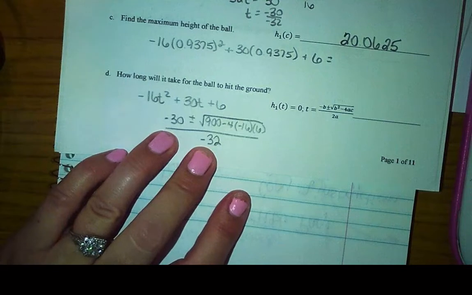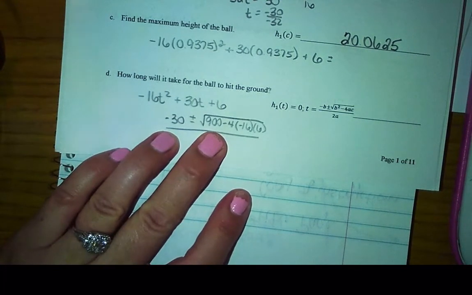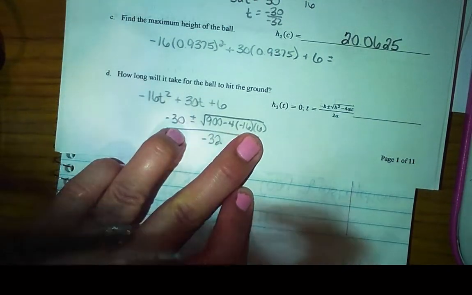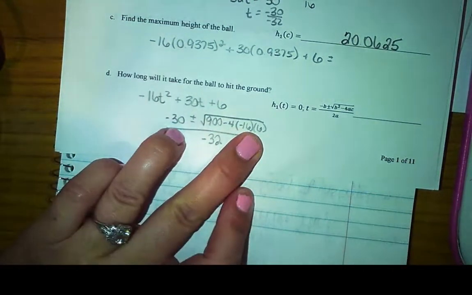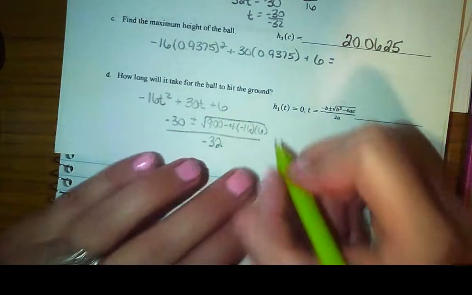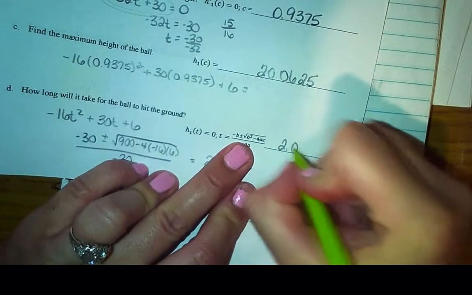So negative 30, and then when I shove this in here, square root of 900 minus 4 times negative 16 times 6, and that gives me that mess divided by negative 32, and I get 2.0572. And that is my final answer for this page. Now, you're going to repeat this for pages 2, 3, 4, 5, 6, all the way through 8.